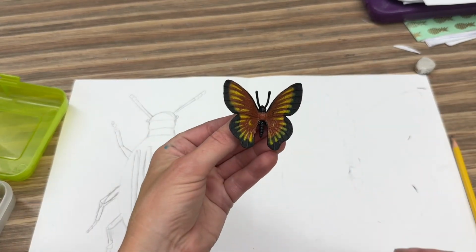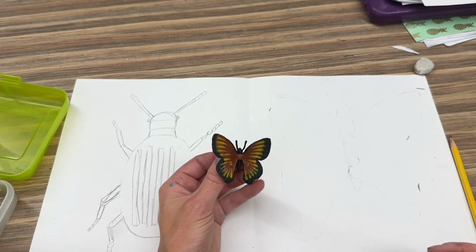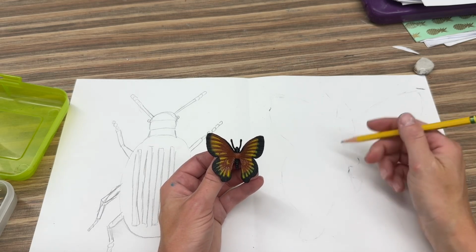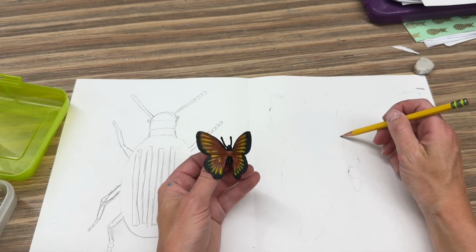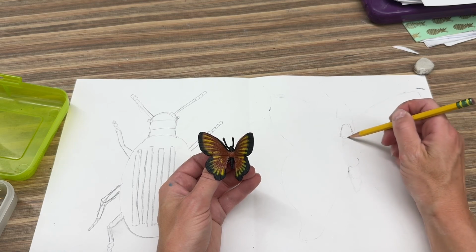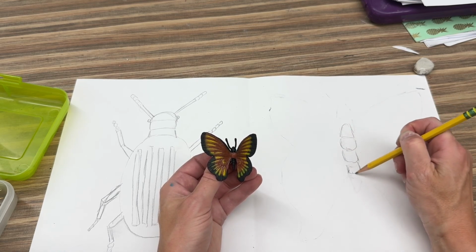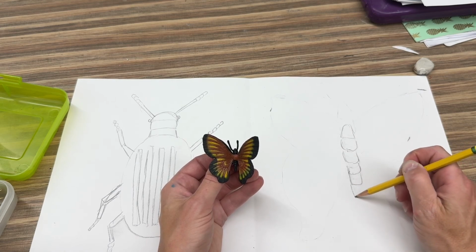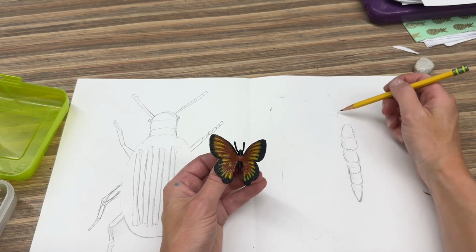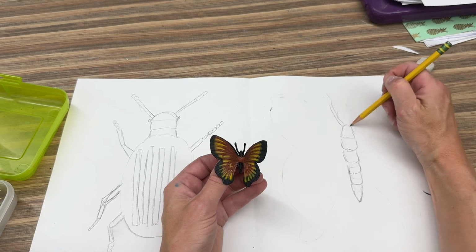Now I'm gonna do a butterfly, but again, you guys can pick any of the insects that I have in there. And I'm gonna start with the body, and I'm drawing it bigger than how I see it in real life. That's gonna be the hardest thing for a lot of you. I have the body, I have the abdomen of the butterfly, I have the antennas.